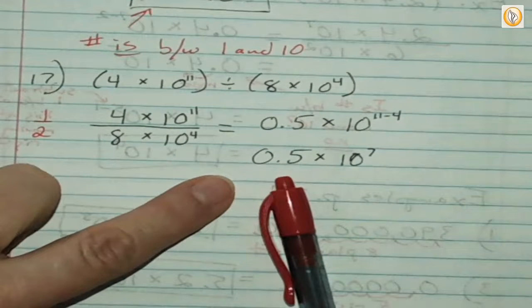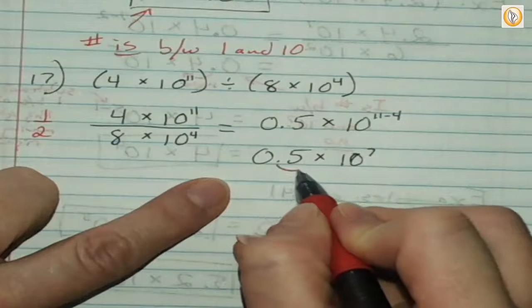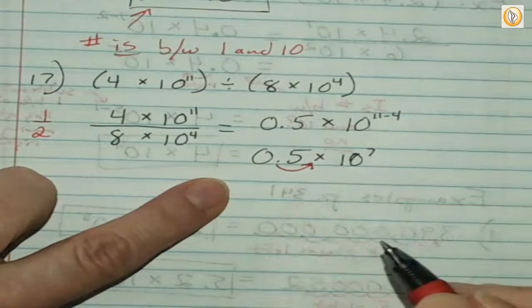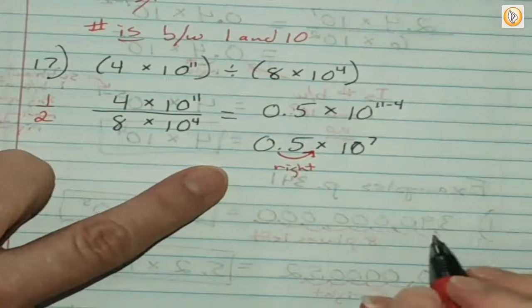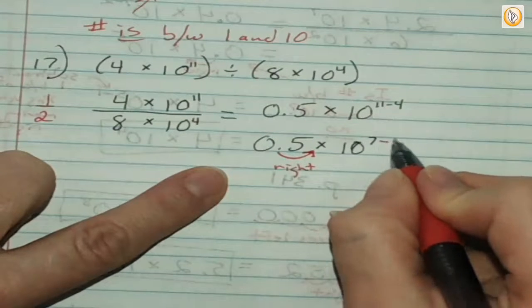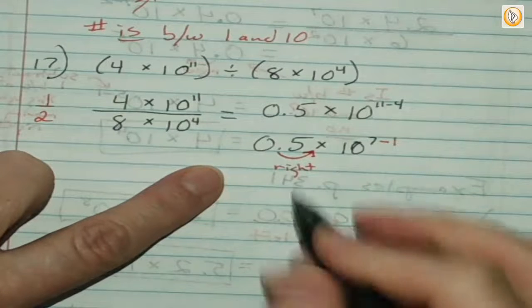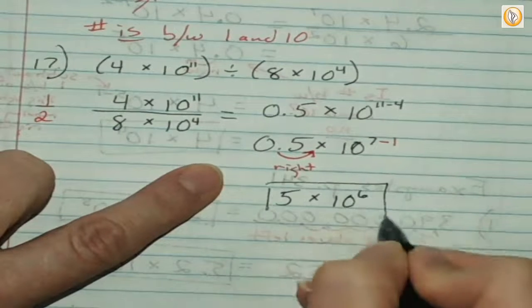Is this number between 1 and 10? Sophia, what do I do? So if I'm moving it to the right, do I add an exponent or subtract it? That's right, we're going to subtract it. So then I have 5 times 10 to the 6th power. Any questions?